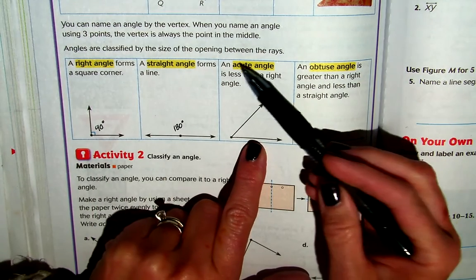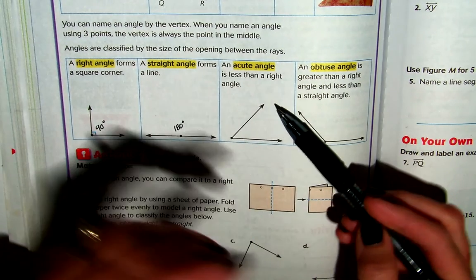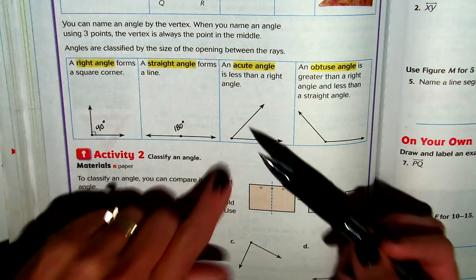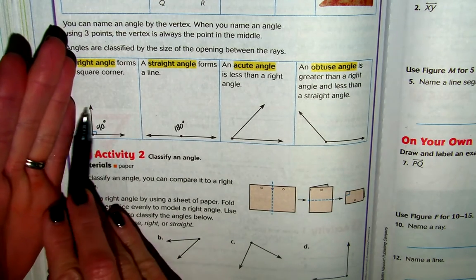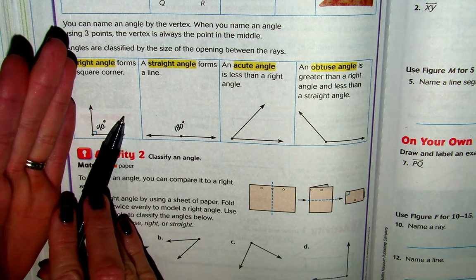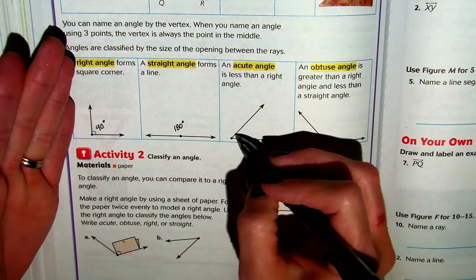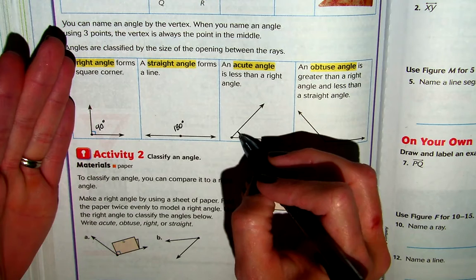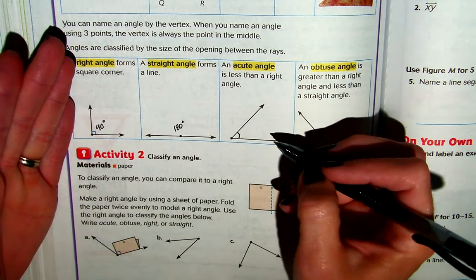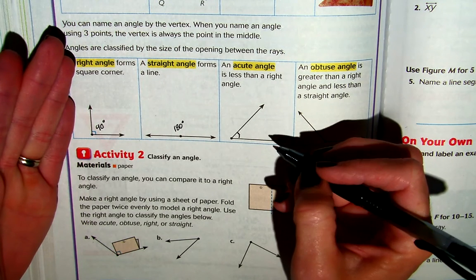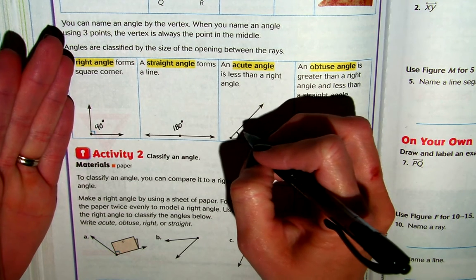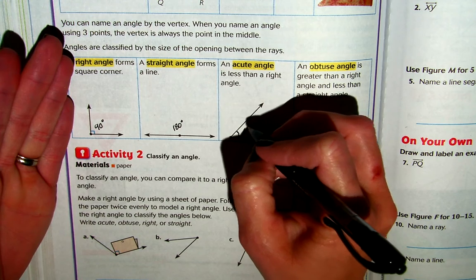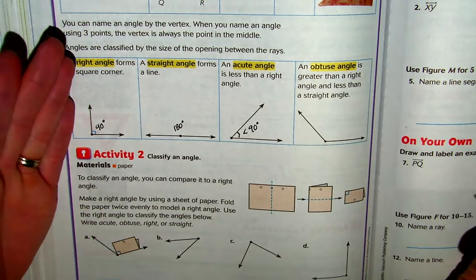An acute angle is going to be smaller than a 90-degree angle. It's going to come in either this way or this way, which means that if we measured this with a protractor, it would be less than 90 degrees, okay? So we'll put less than 90 degrees there. So it's less than a right angle.